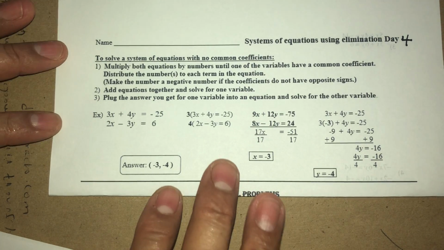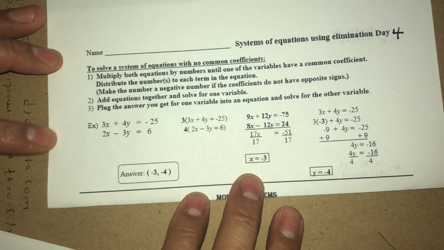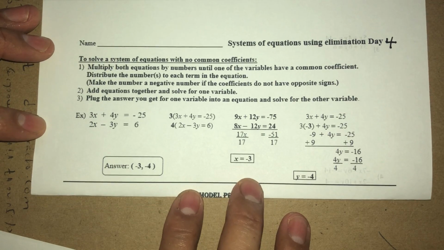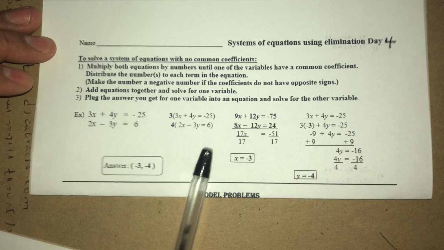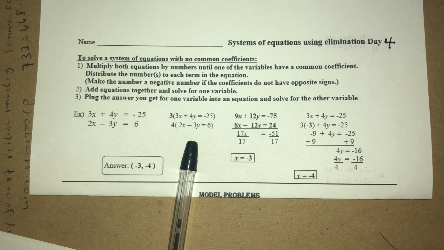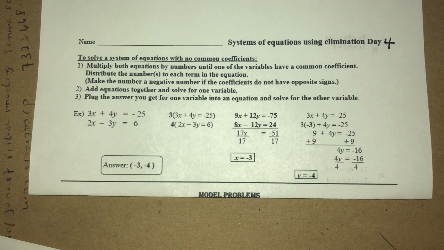Hello everyone. Now we're going to do the last topic of the unit. We have been doing system of equations using elimination for the past 3 days. Now this is the fourth day and we're gonna add an extra step.